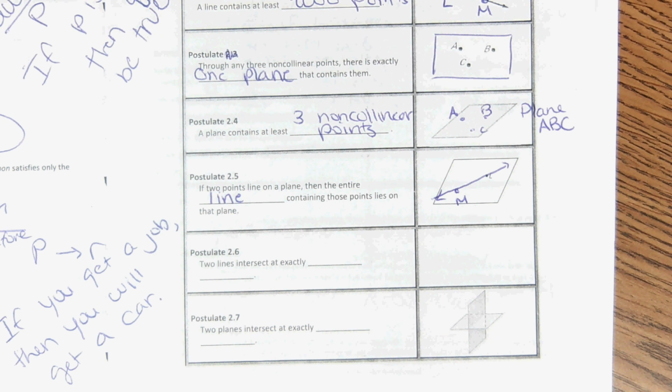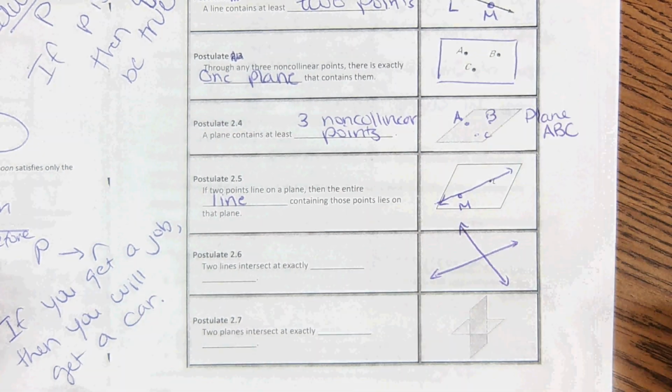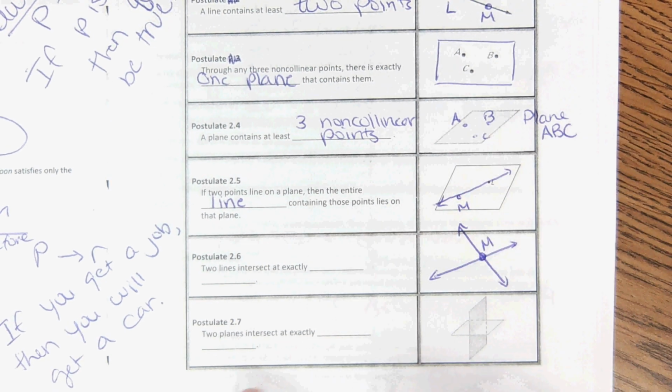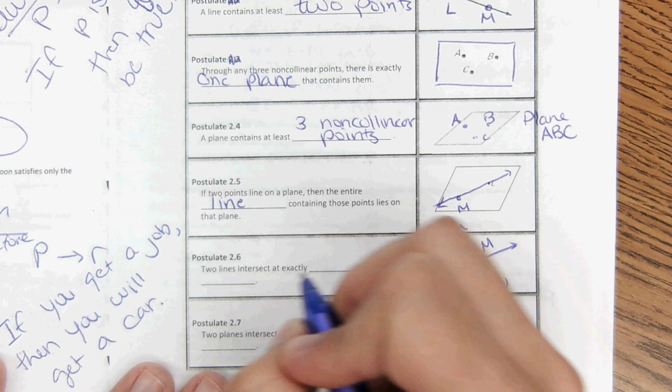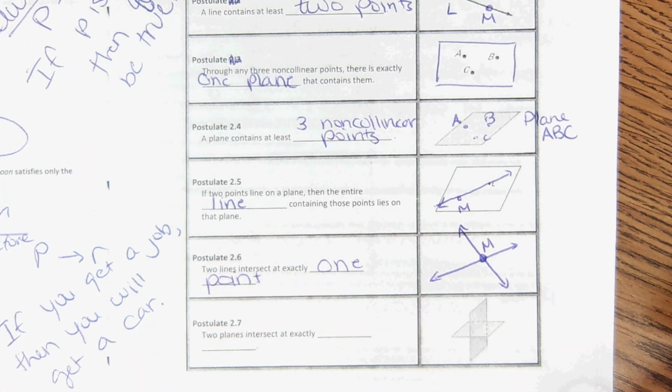Okay, so 2 lines intersect. So if you have 2 lines that intersect like this, where do they intersect? They intersect at a point, and that point is labeled with a letter. So let's say point M. So 2 lines intersect at 1 point.